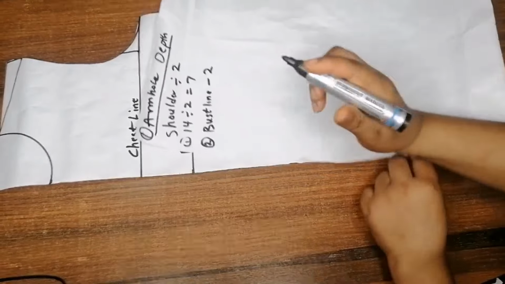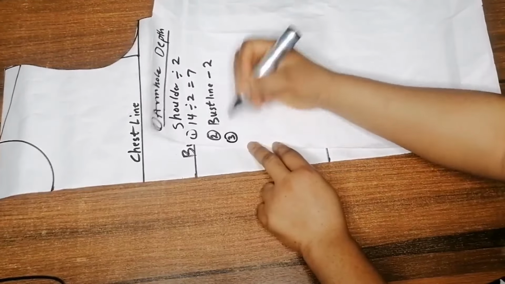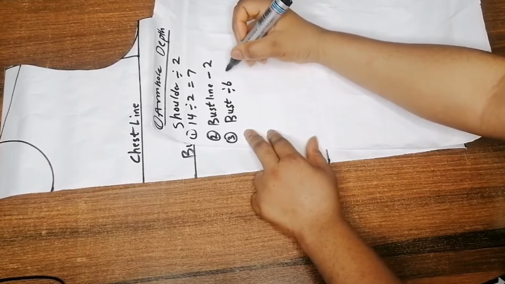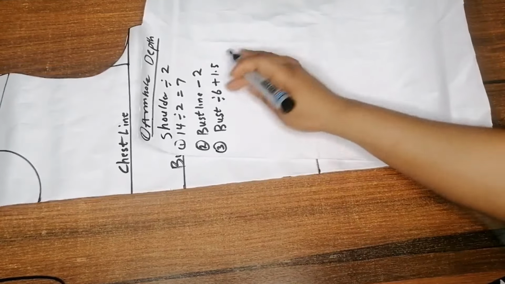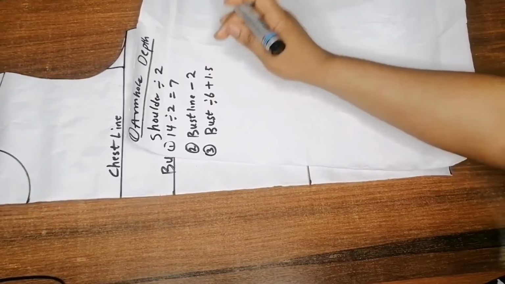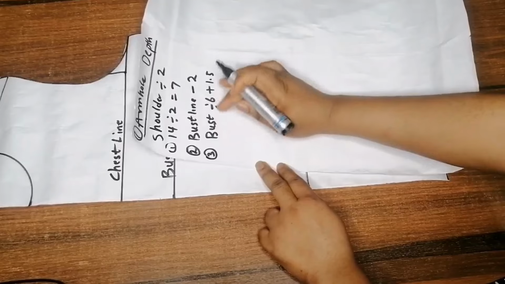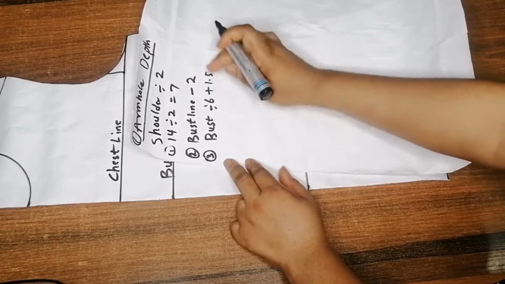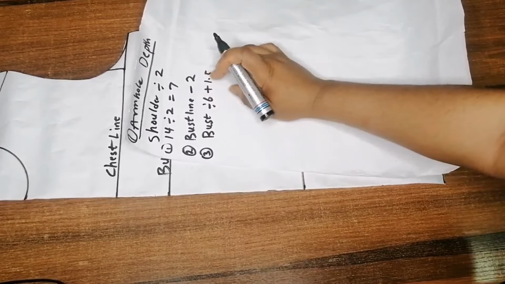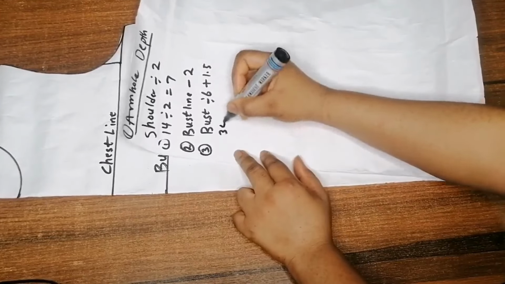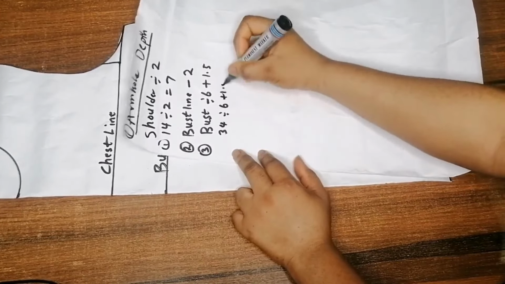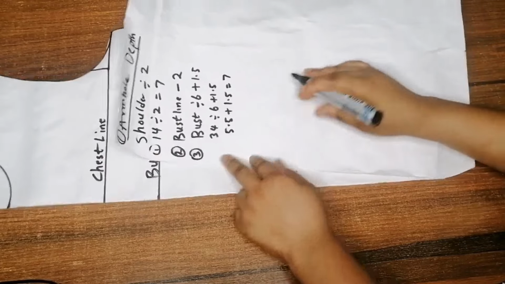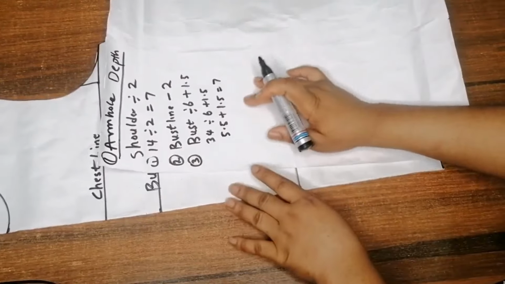Okay, so that's it. Now the number 3rd method to get your armhole depth is your bust divided by 6 plus 1.5. That will give you your armhole. So for me, my bust divided by 6 is about 5.6. So when I add 1.5 to this, it gives me 7 inches. So my bust 34 divided by 6 is 5.5, plus 1.5, it equals 7. So that is how to get your armhole depth. Okay, I hope that is clear.